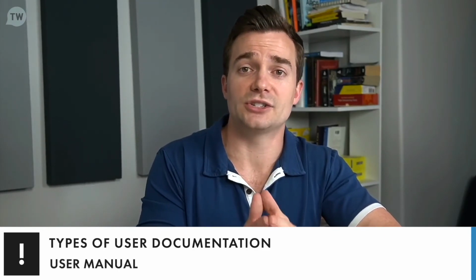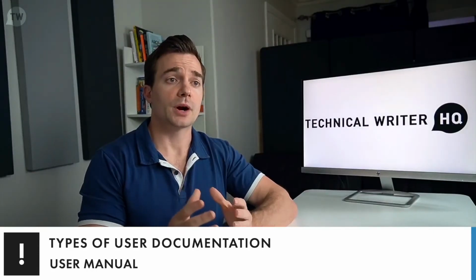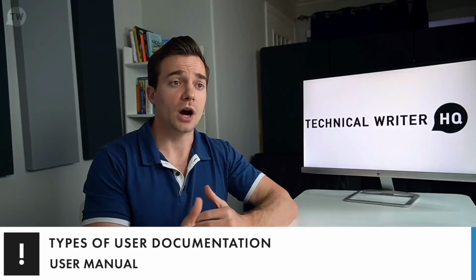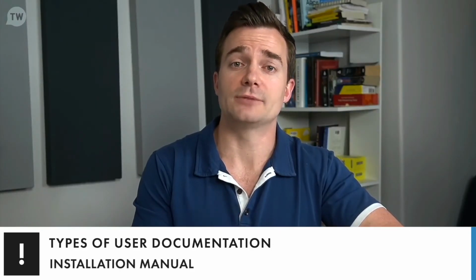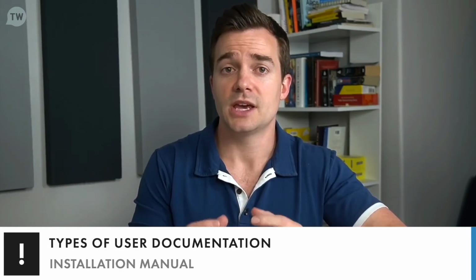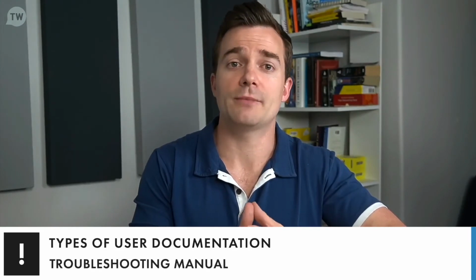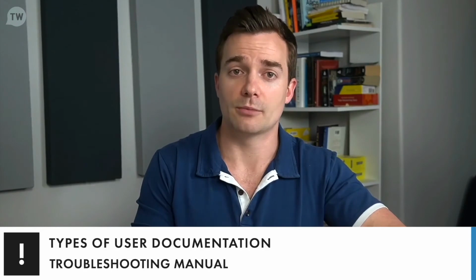Then we have user manual, a detailed technical document that is designed to educate users on a particular product. And it's usually written with a purpose to inform users and help them solve any problems pertaining to the product. And then we have installation manual, which is a manual that describes installation of either a hardware or software product. It contains detailed step-by-step instructions related to product installation. And we have troubleshooting manual, a technical manual that contains step-by-step instructions for resolving or troubleshooting common problems.